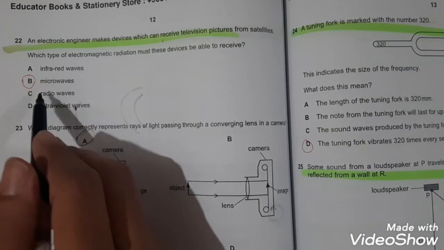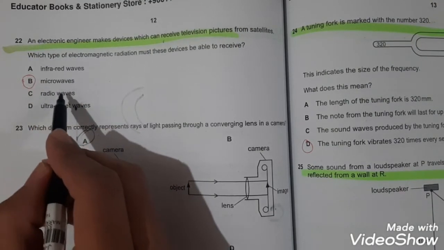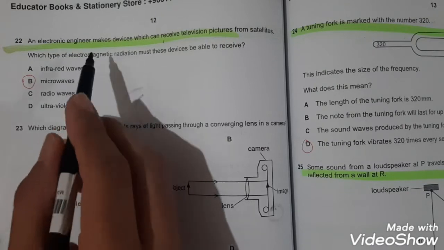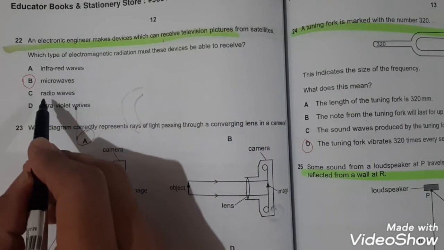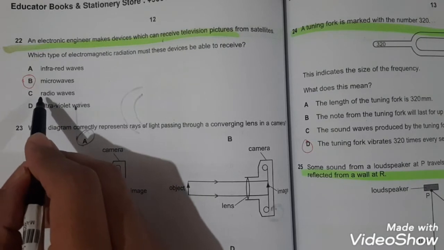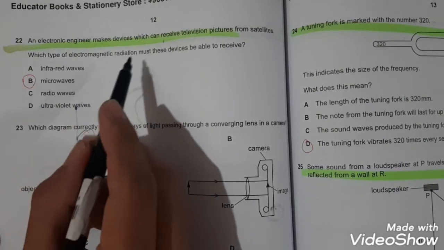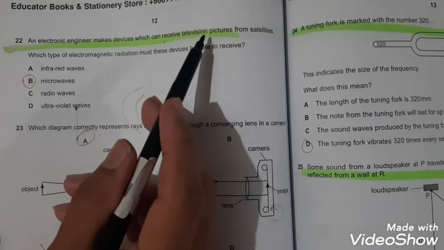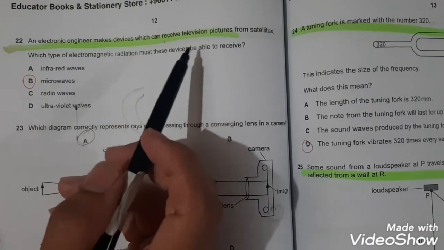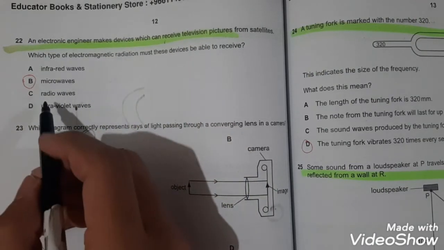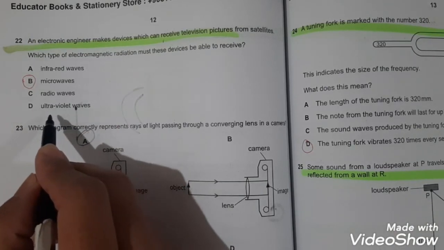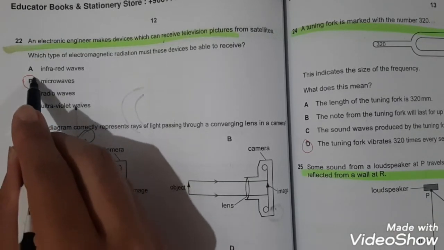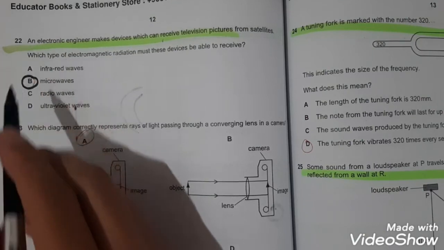And then B is microwaves, which is correct because it receives microwaves from the satellite, so B will be the correct answer. And then C is radio waves, which is not used to receive television pictures. It will only receive voice from the satellites. And then D is ultraviolet waves, which is also wrong, so B will be the correct answer for question 22.